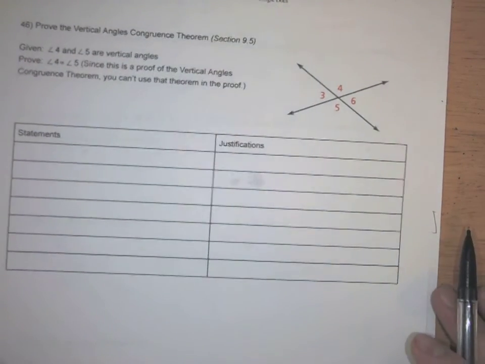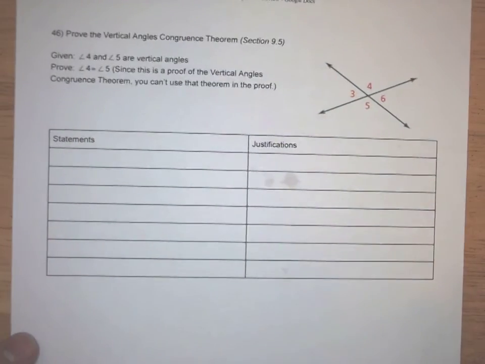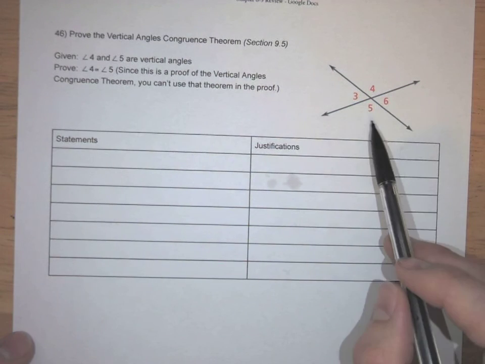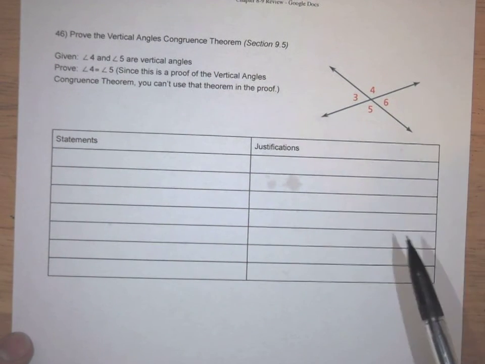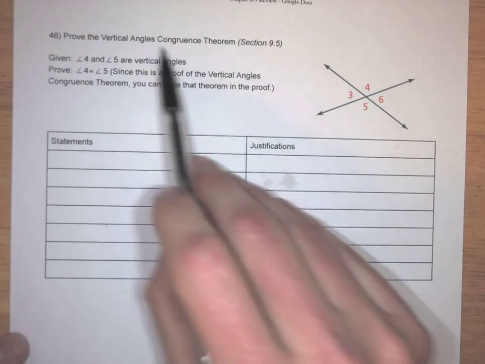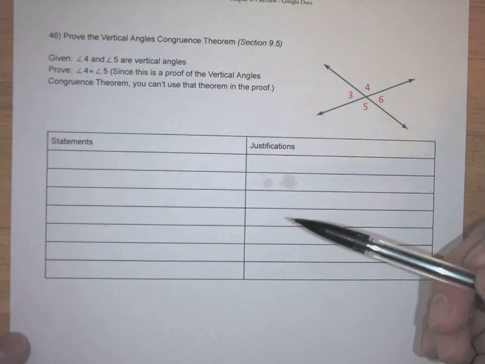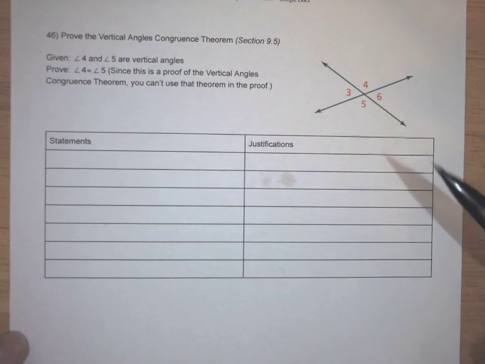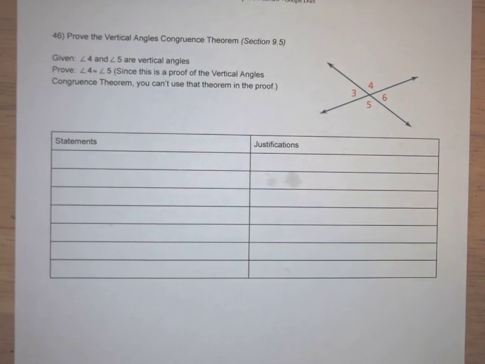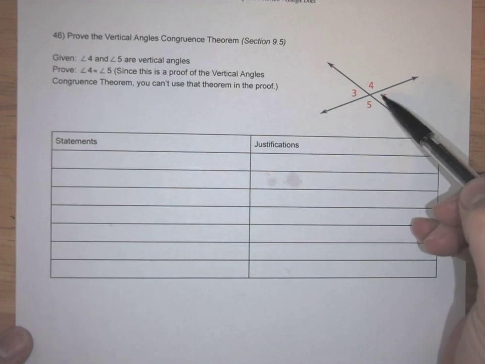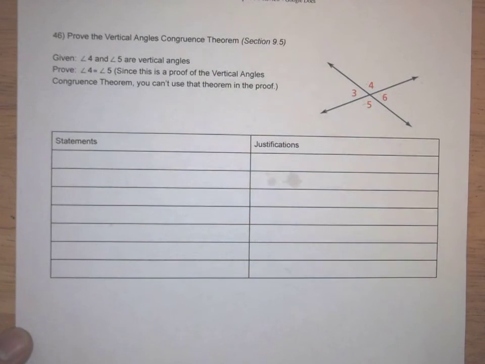Okay, and the last one here is prove the vertical angles congruence theorem. Again, if I'm trying to prove this, I can't say, oh, well 4 has to be congruent to 5 because that's the vertical angles congruence theorem. Yeah, but that's what we're trying to prove. So you can't use the theorem you're trying to prove in the proof of the theorem you're trying to prove. That doesn't work. So you're going to have to do it using like angle addition. But what you do is you basically use linear pairs, right? These are supplementary, and you kind of go from there.